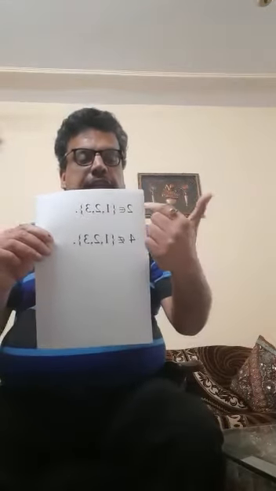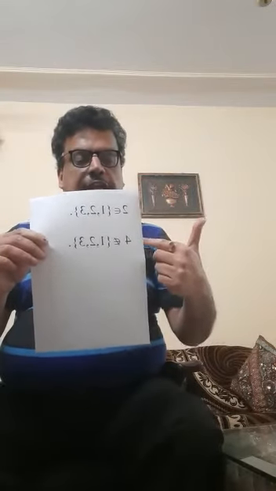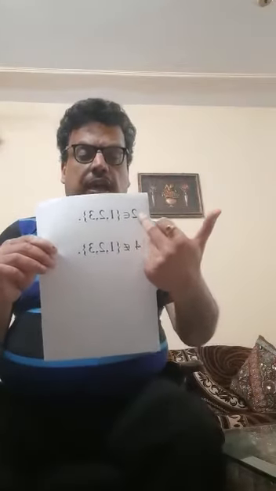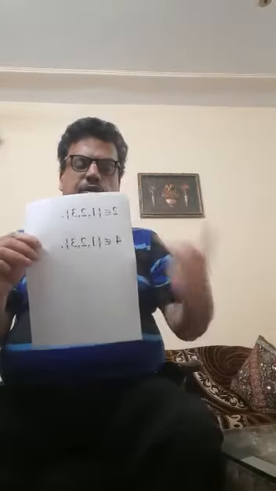For example, 2 belongs to {1, 2, 3}. 4 doesn't belong to {1, 2, 3}. Obviously, element 2 is there in this set, so we say 2 belongs to this set. Element 4 is not in this set, so 4 doesn't belong to this set. So this is the symbol of belongs to.